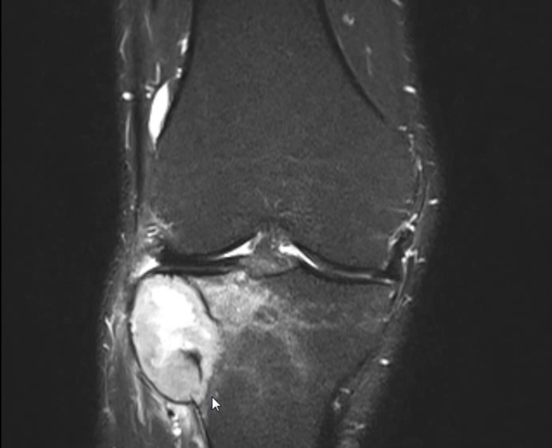Crossing the growth plate, the physeal line. Is it crossing or not? Yeah, it's crossing. Okay, so we have a well-defined lesion crossing the physeal line or growth plate, reaching the articular surface.